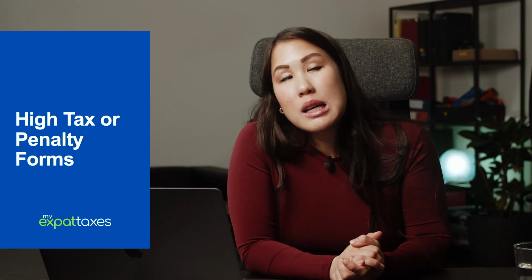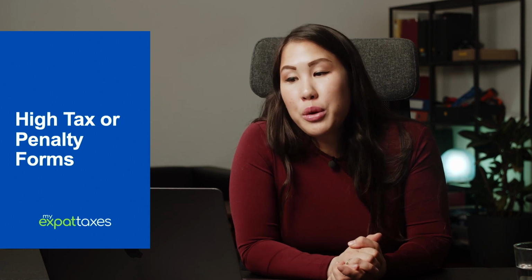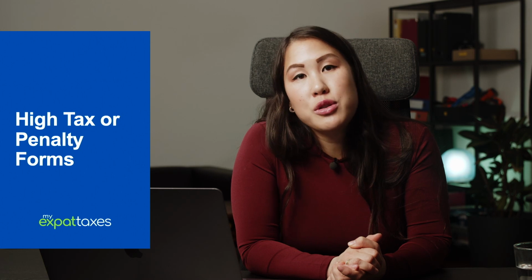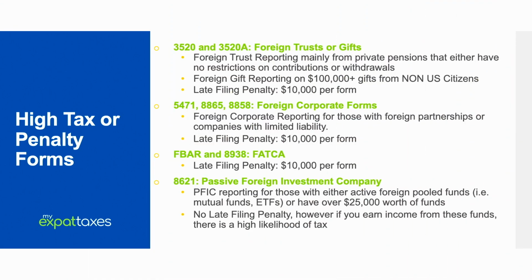So another thing to note, as I've talked about, is the FBAR and the FATCA forms have penalties. They're not the only ones. This is another reason why the streamlined filing compliance procedure is so important for expats, because sometimes you'll have other forms included in your tax return you're not even aware that you needed, that also have very high penalties. So, this is not an extensive list. This is just the most common ones we see.